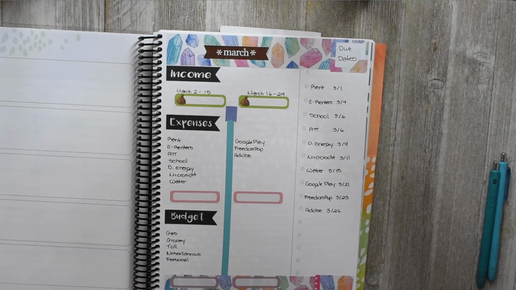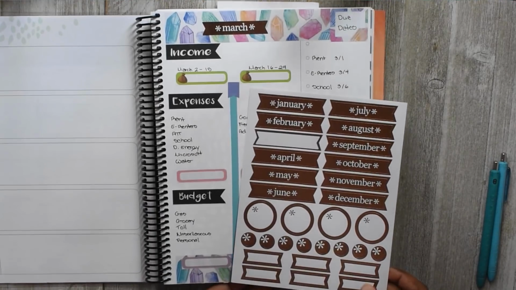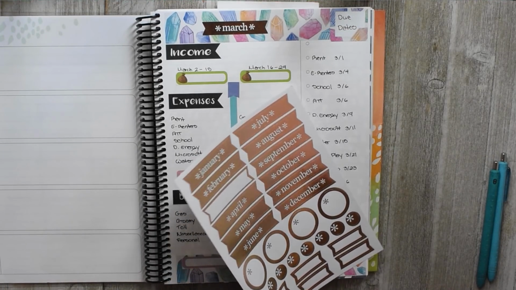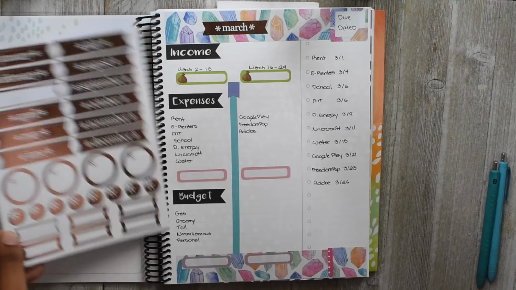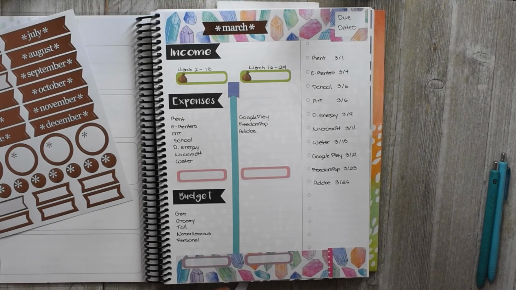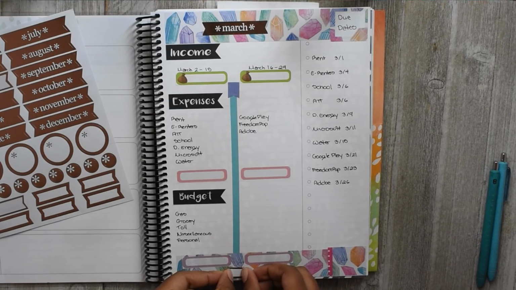Oh, I actually forgot to... I wanted to use this to track my actual savings from the 2 weeks.